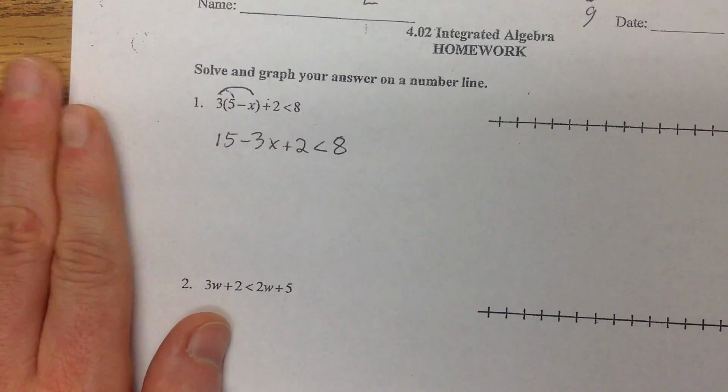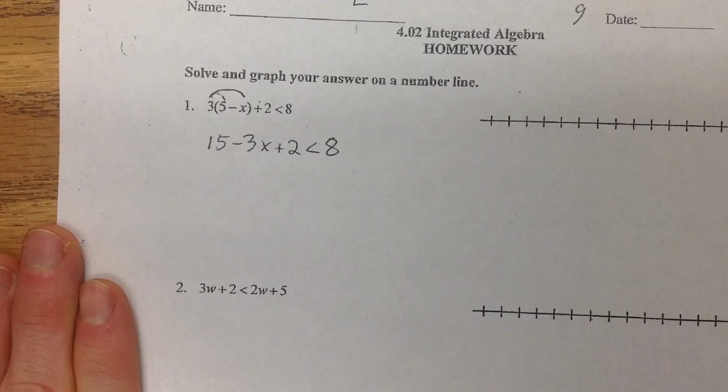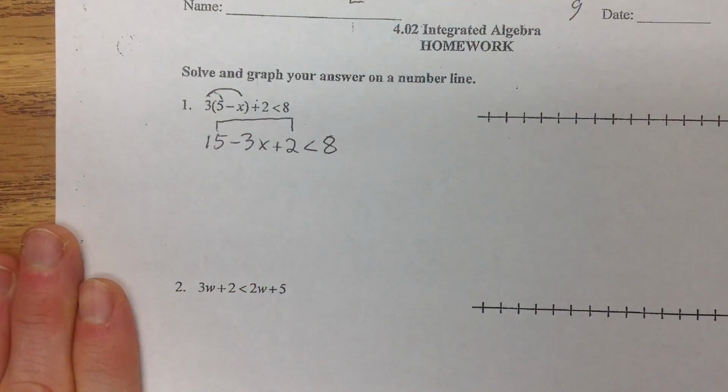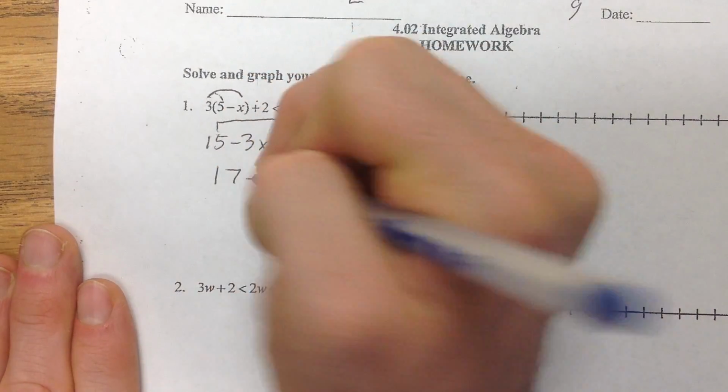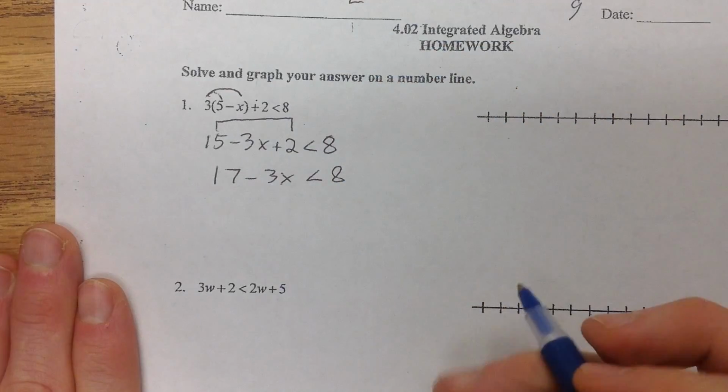All right, so back to the problem. 15 minus 3x plus 2 is less than 8. We're going to combine our like terms. We can combine both of those because they don't have variables next to them. So that gives us 17 minus 3x is less than 8.